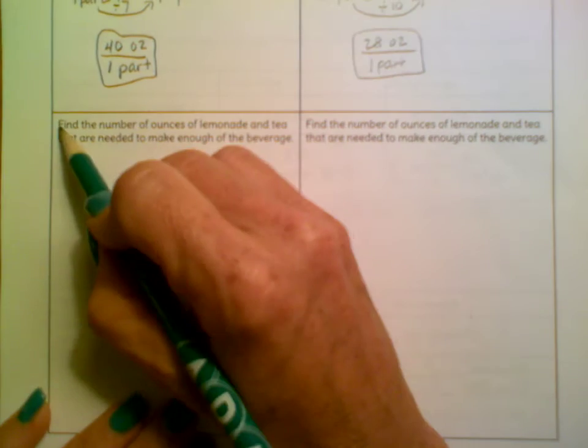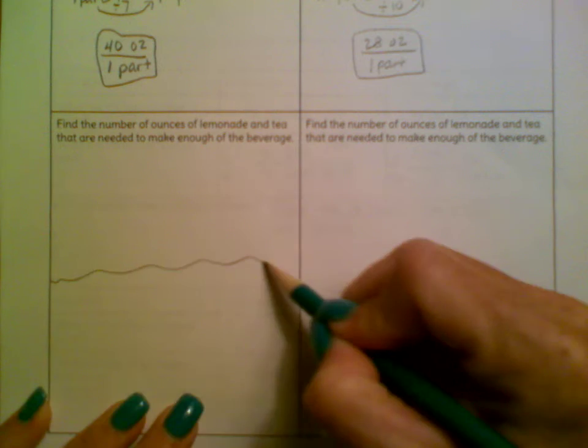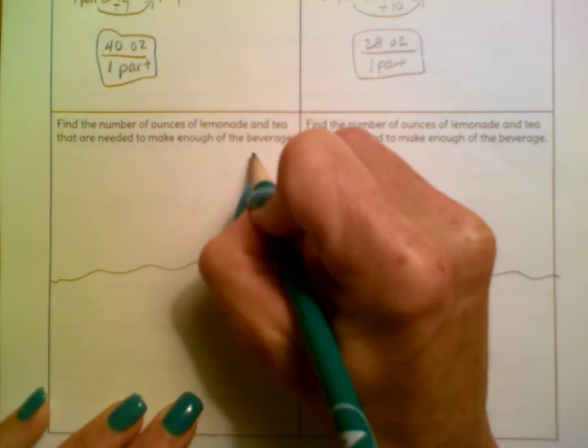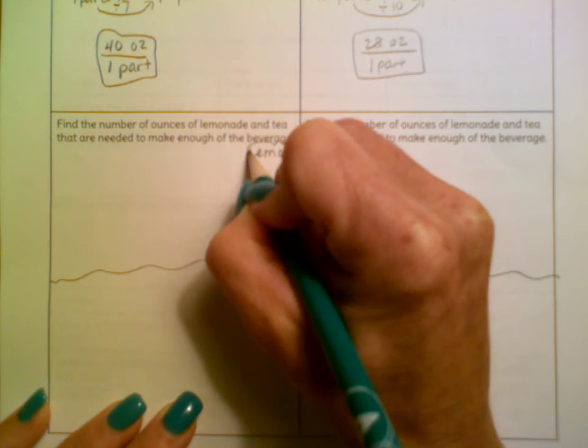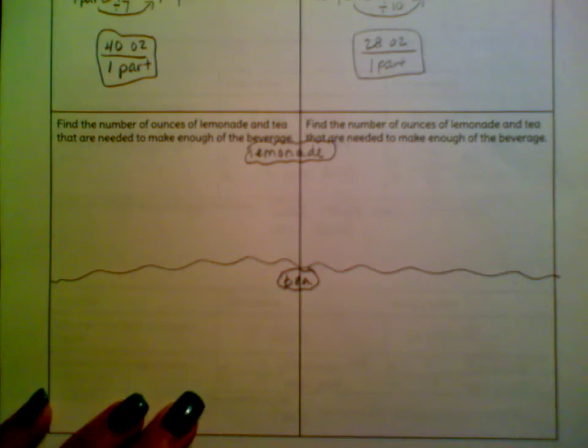Okay, so now to finally finish, because if I'm making this recipe, I still don't know how much of each lemonade and tea I need to add. So here's where we're going to find that. We're going to find the number of ounces of lemonade and tea that are needed for the beverage. So what I'm going to do is break this into 2. I'm going to do lemonade up here for both of them, and I'm going to do tea down here for both of them.